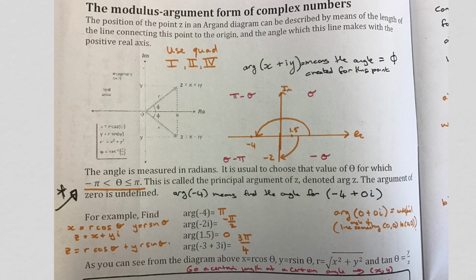So this is now writing your complex number in the modulus and argument form. Modulus means the length of a line, right? Like, you know, the modulus is the absolute value, and argument means the angle, okay? So if you see the argument of the point x plus iy, it means the angle that x plus iy makes with the origin. So it's a specific angle.